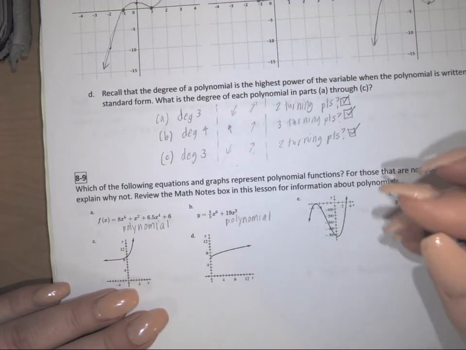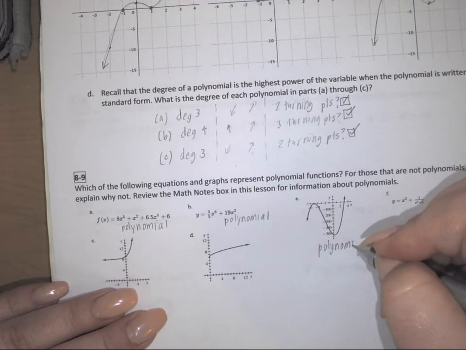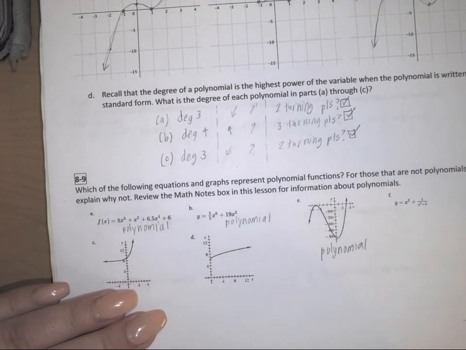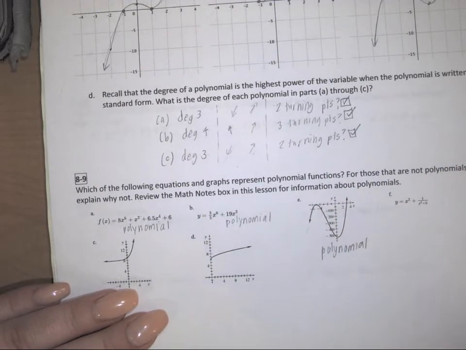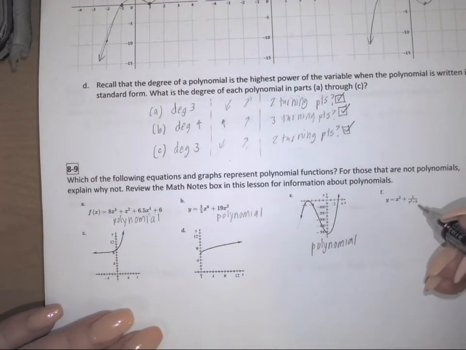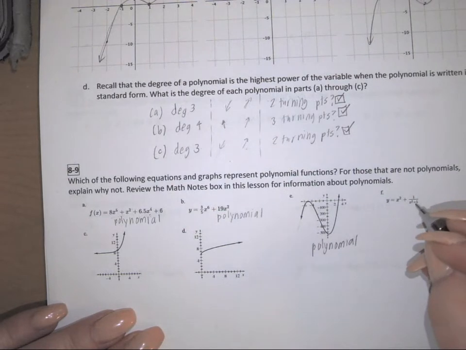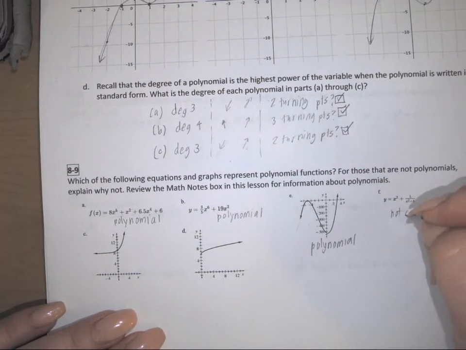This one looks like a polynomial as well. It's continuous, it's got those turning points, and you can draw it in one motion going both directions. This one, if you're dividing here with x on the bottom, is not a polynomial.